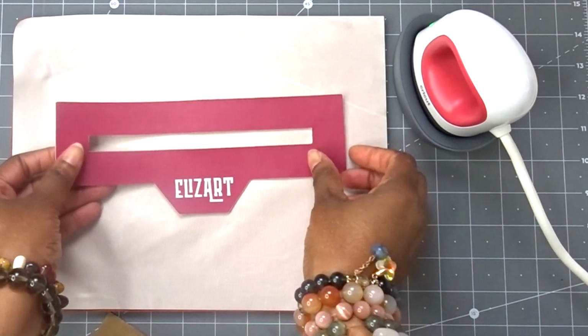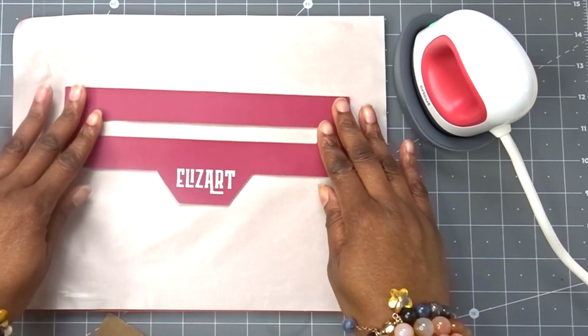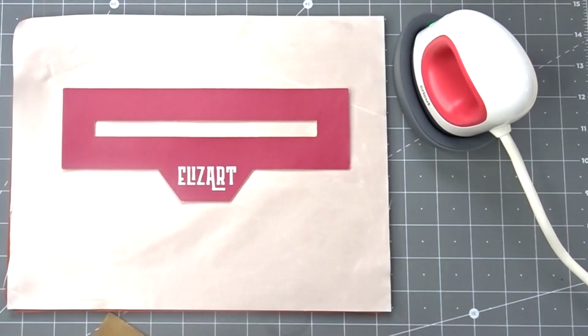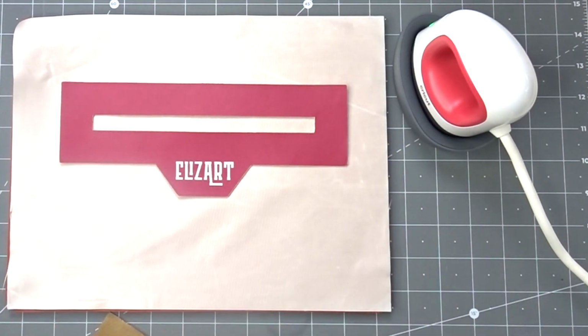So that's it. That's how you make a zipper overlay in the Cricut, a customized one.